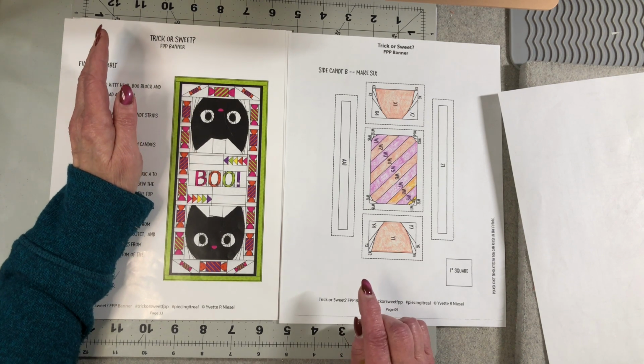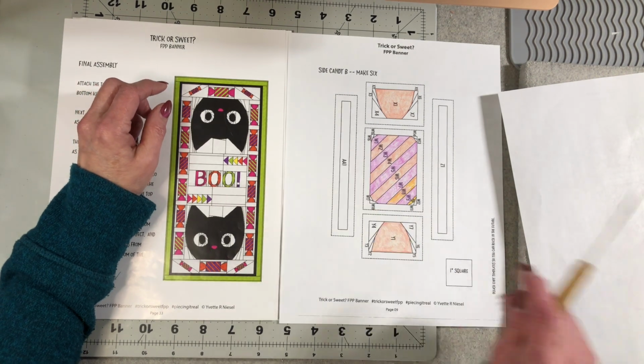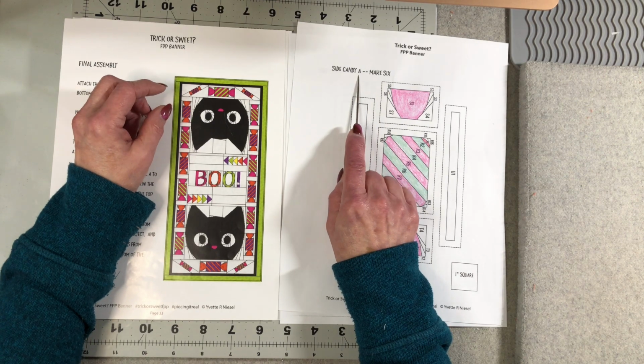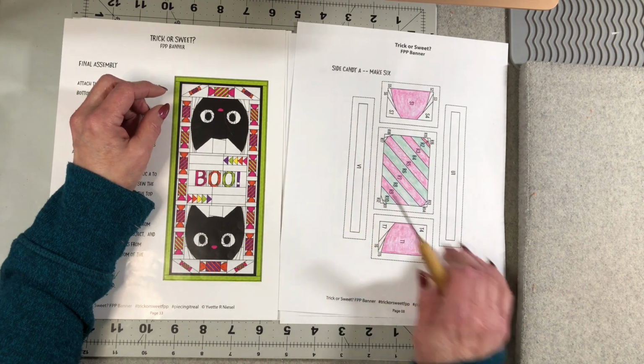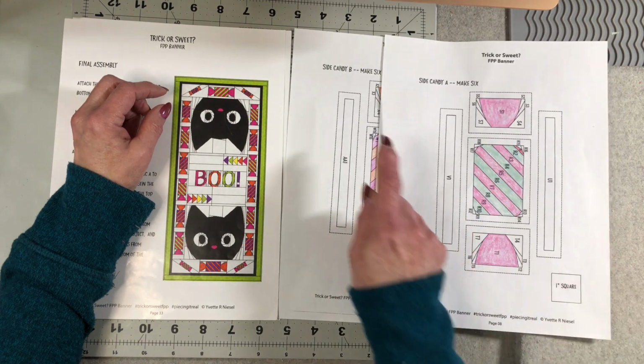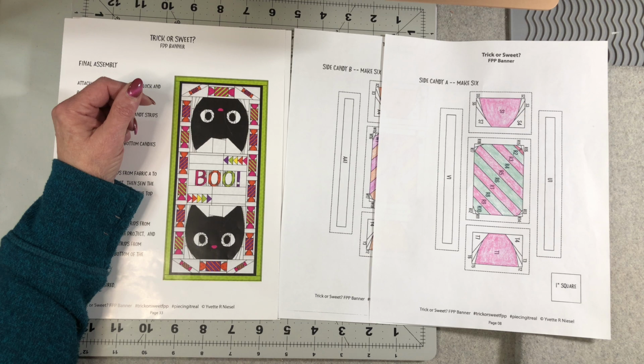The way I read it was side A candy and side B candy. Trust me, I was confused.